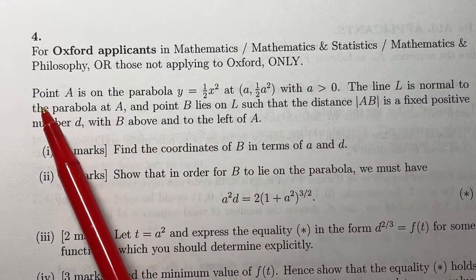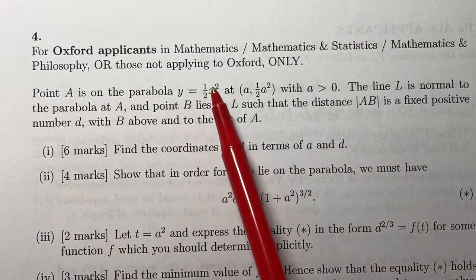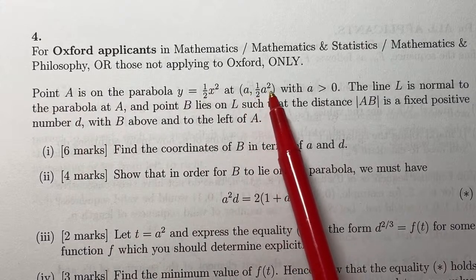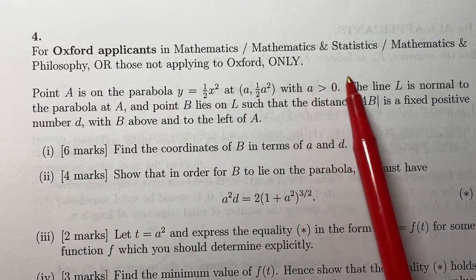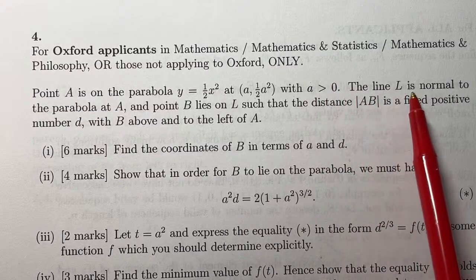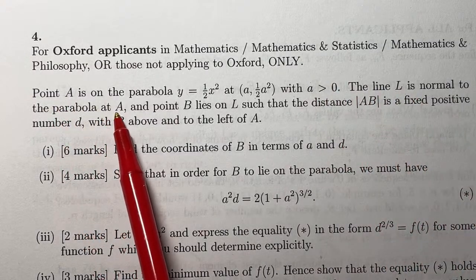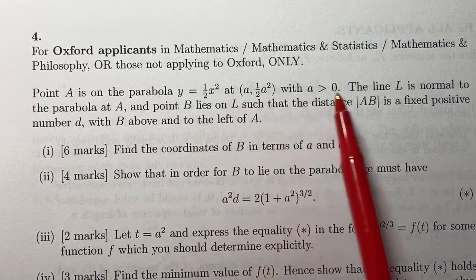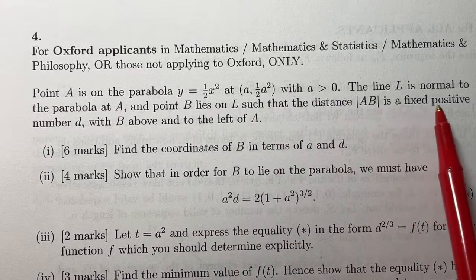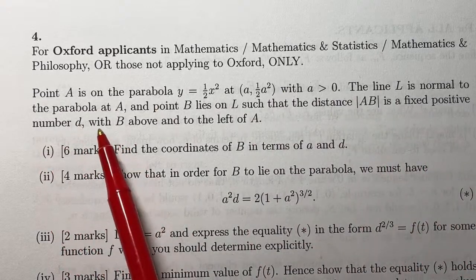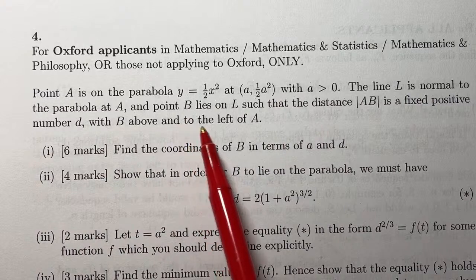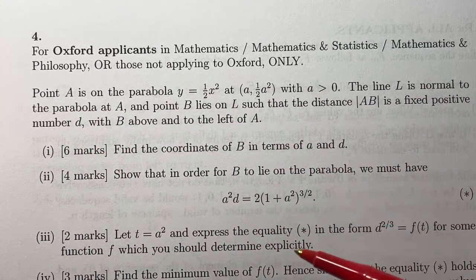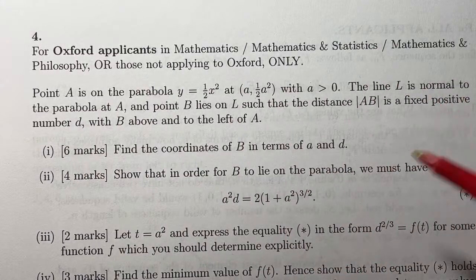All right, so point A is on the parabola y equals 1/2 x squared, and we have this point (a, 1/2 a squared). A is greater than 0, and the line L is normal to the parabola at A, and then point B lies on L such that the distance AB is a fixed, positive number D, with B above and to the left of A. So for this one, you definitely should draw a picture along the way to visualize what's going on.